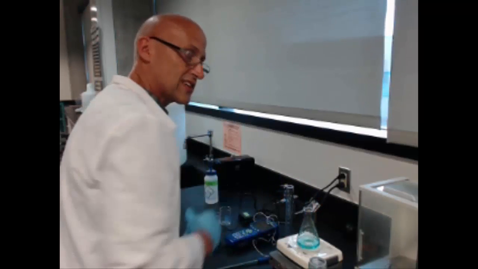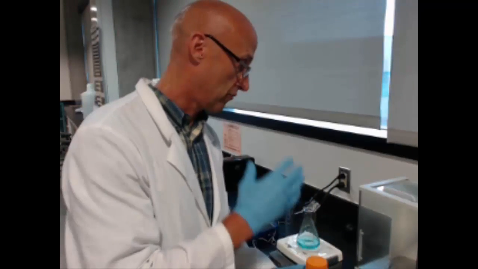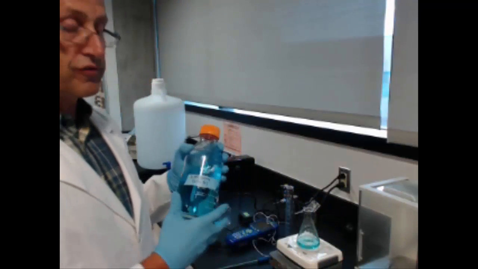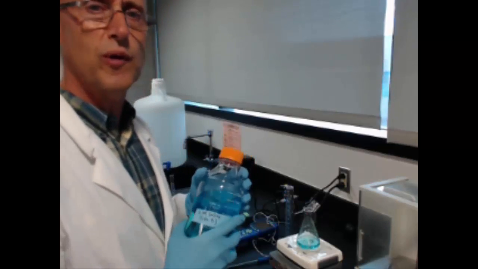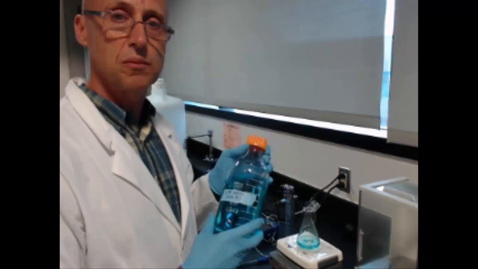And away I go. It's a lot easier to do it this way than it is to use the scale and actually mass out the amount of material and then dissolve it. In addition, this copper sulfate is already dissolved, so it's fully disassociated, so it's very reactive, a lot of surface area. So that's one application of molarity.